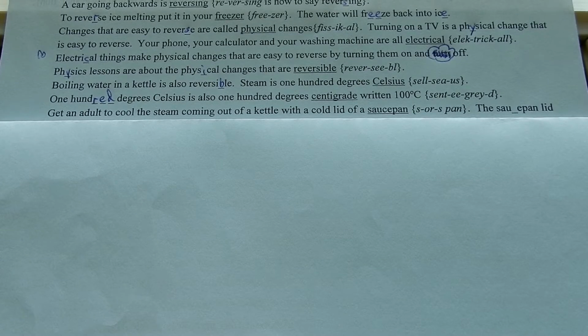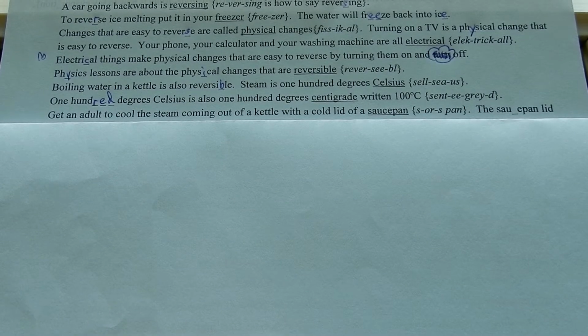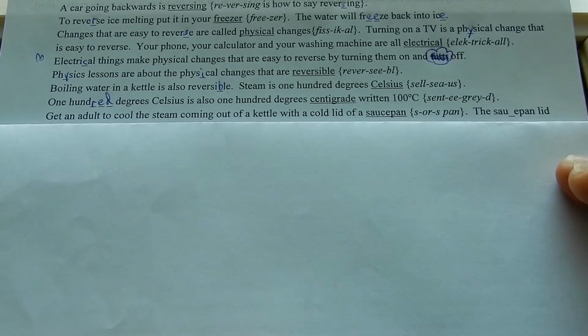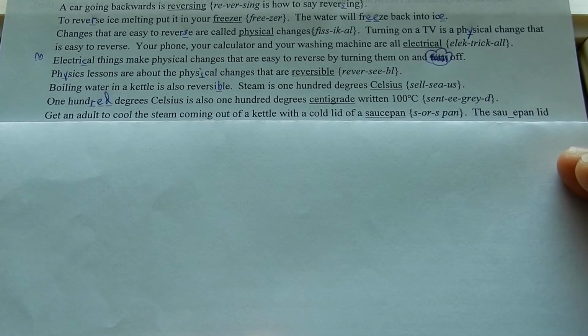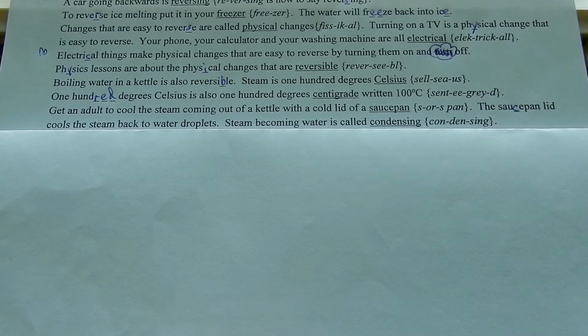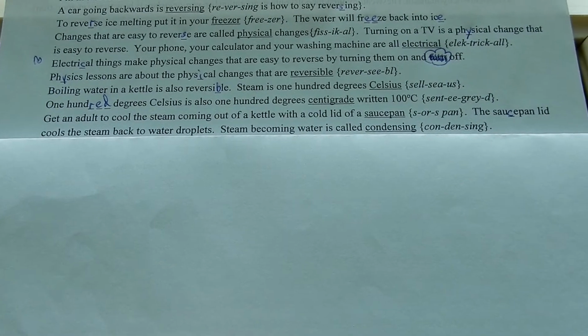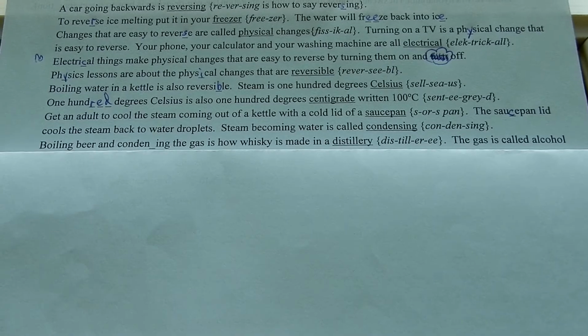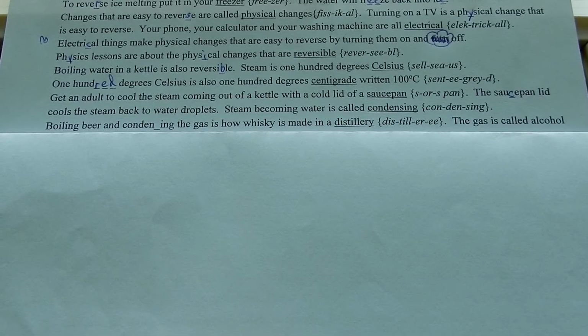Get an adult to cool the steam coming out of a kettle with a cold lid of a saucepan. Saucepan. The saucepan lid cools the steam back to water droplets. Steam becoming water is called condensing. Condensing.